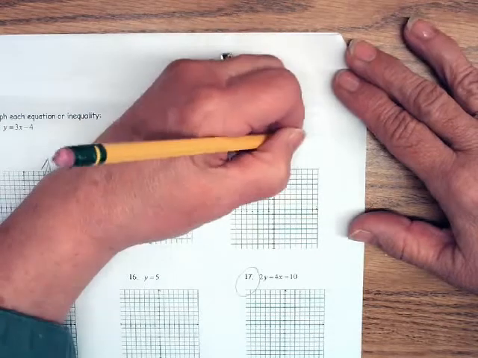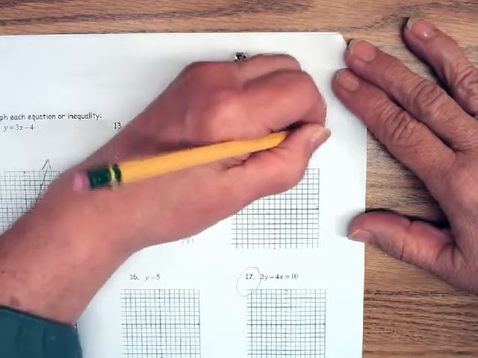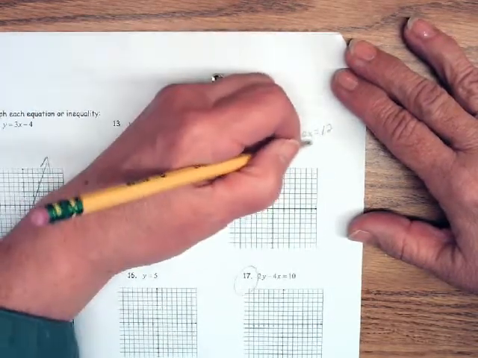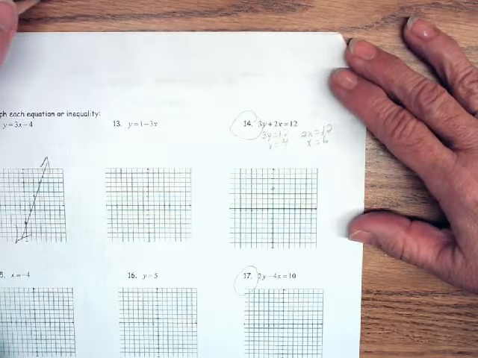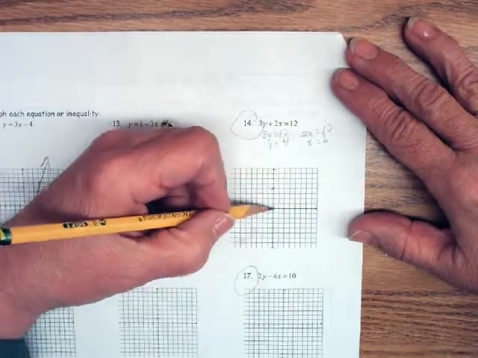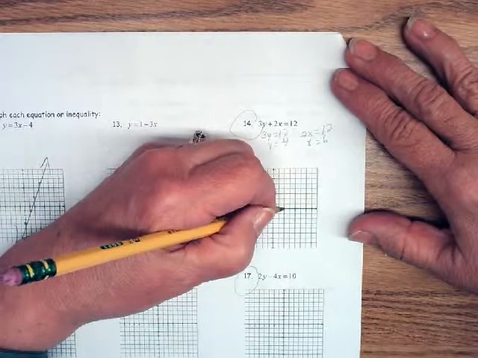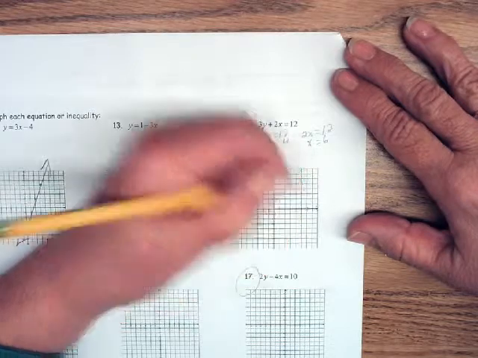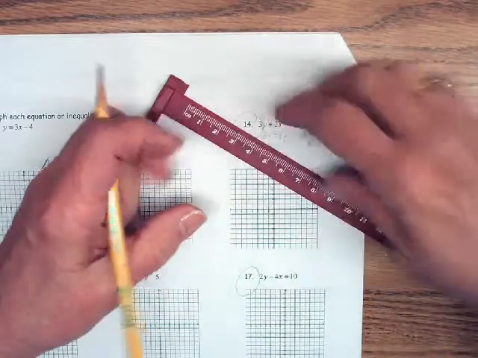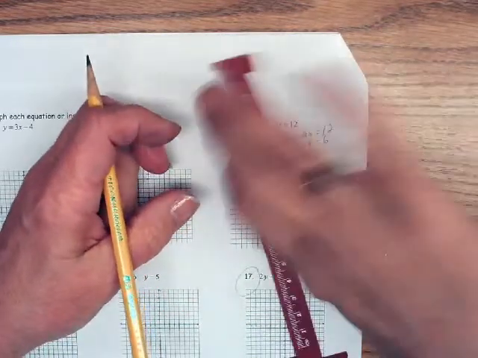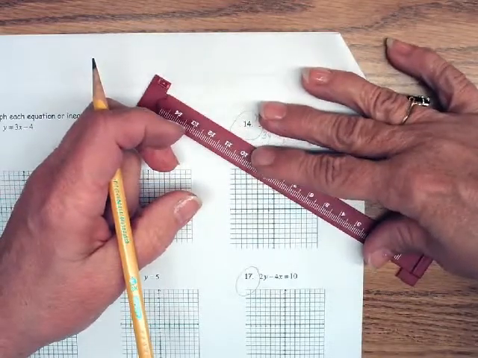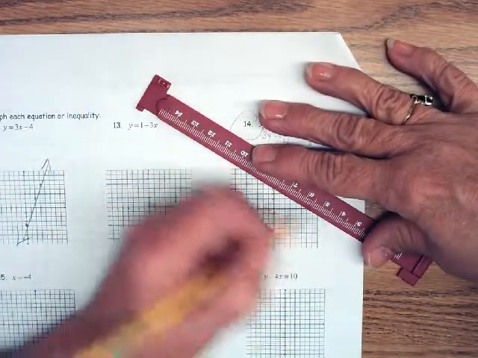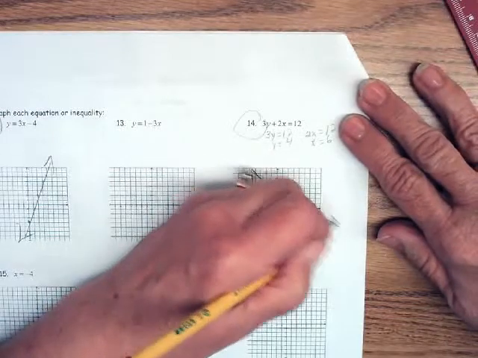Now we're going to put 0 in for y, and this says 2x equals 12, so x equals 6. That means it crosses the x-axis at 1, 2, 3, 4, 5, 6. Right there. Connect the dots. And that's all we have to do.